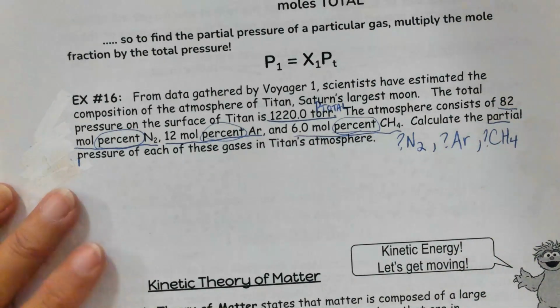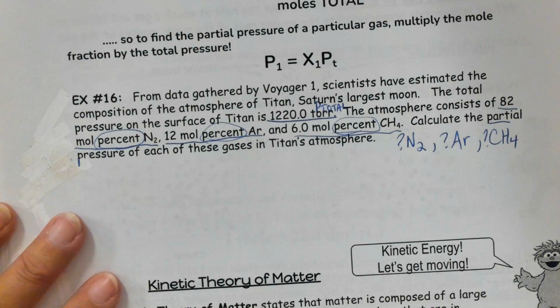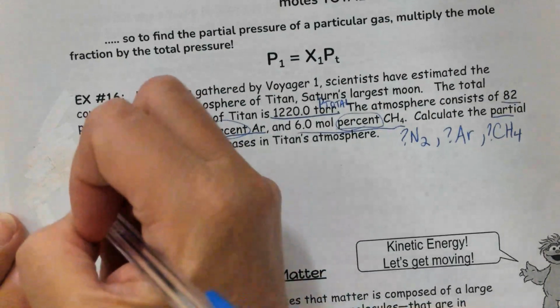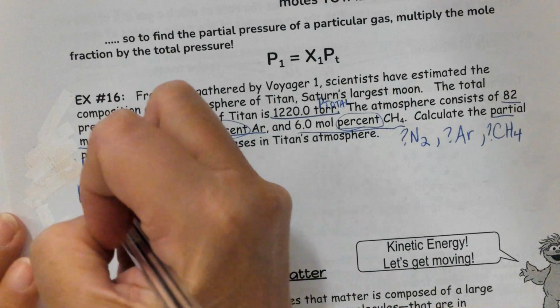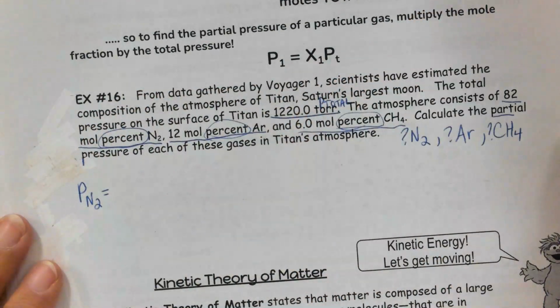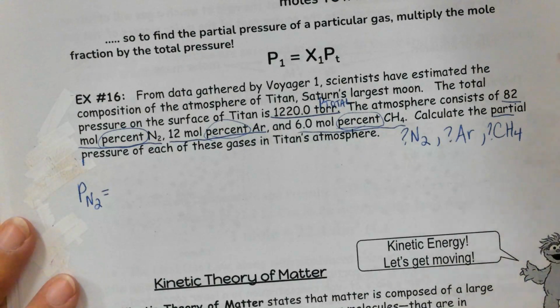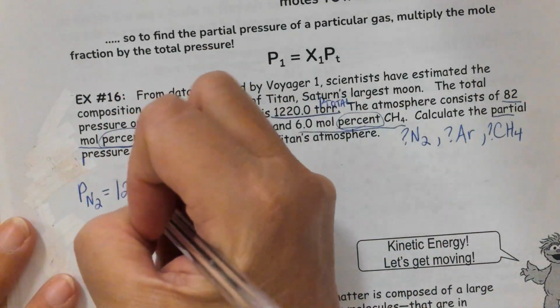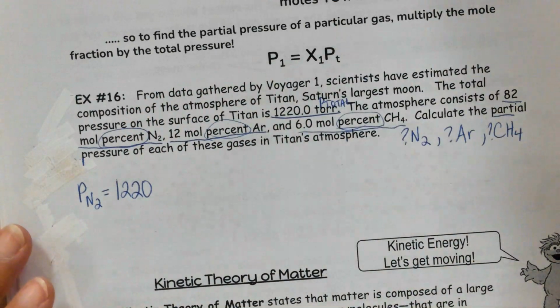So what do we do? Well, we know the total. If you want to know the pressure of nitrogen, let's think about this for a second and make this not hard. The total is 1220, but nitrogen is 82% of that. I don't think this is a hard problem because this is just math. It's 82% of the 1220. Even like taking tax, if you had to pay $1,220 for something and it was 82% tax, you wouldn't be too happy.